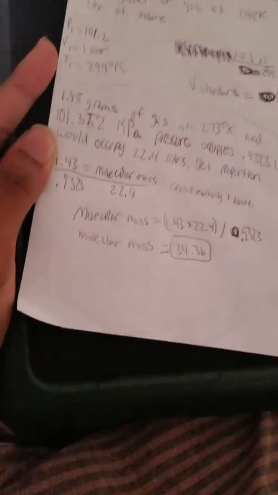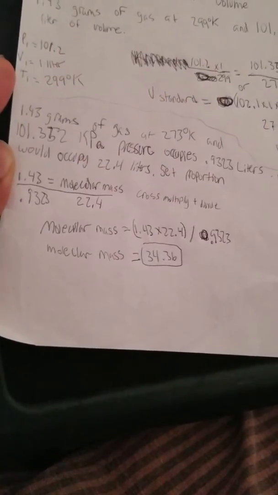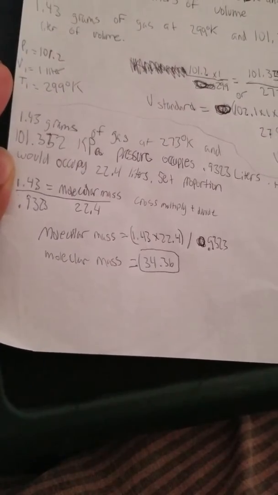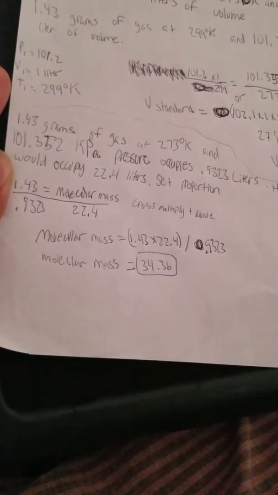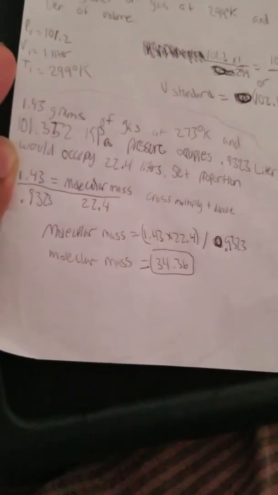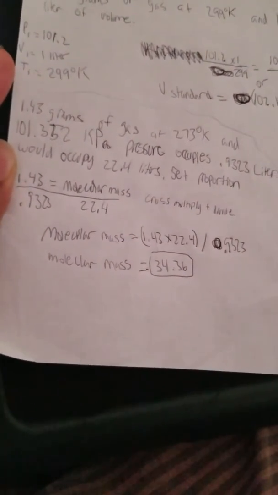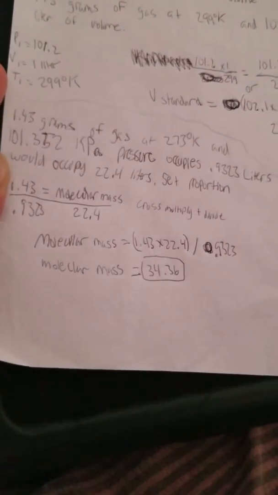Once again, like the problem before, you set a proportion. The proportion for this problem is going to be your grams, 1.43, over 0.9323, equal to your molecular mass over the 22.4 liters.